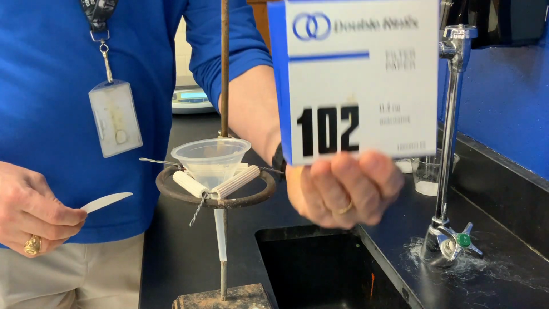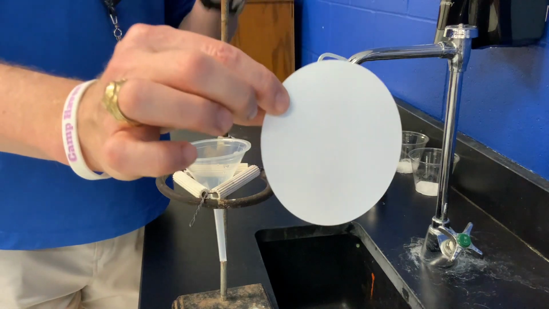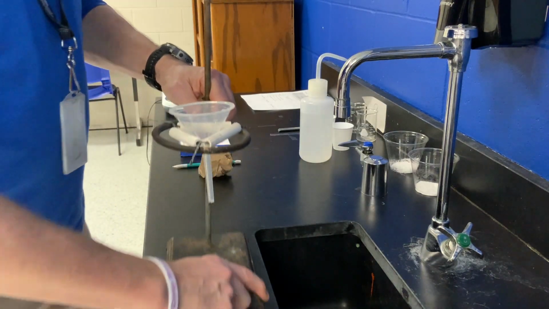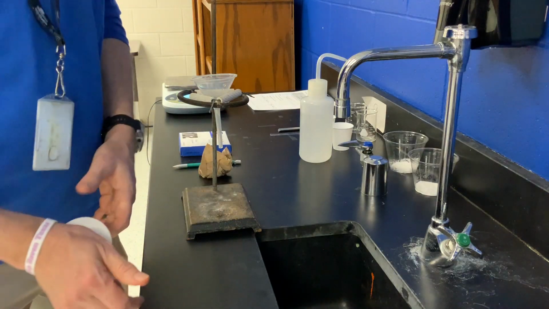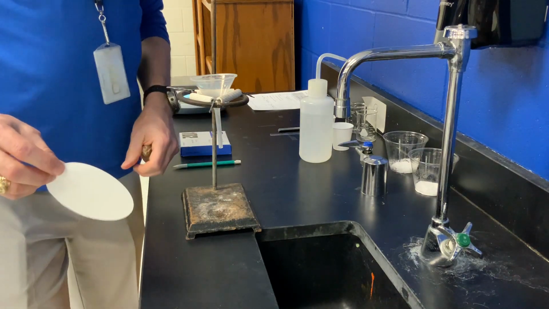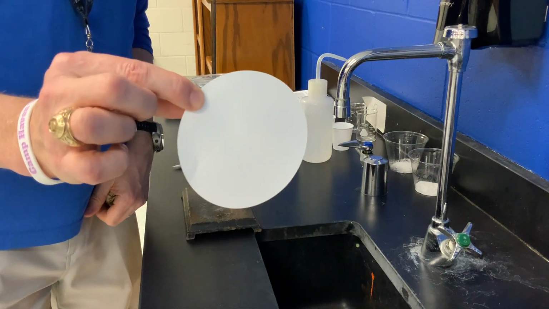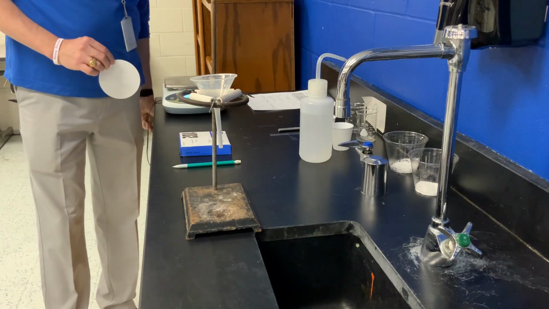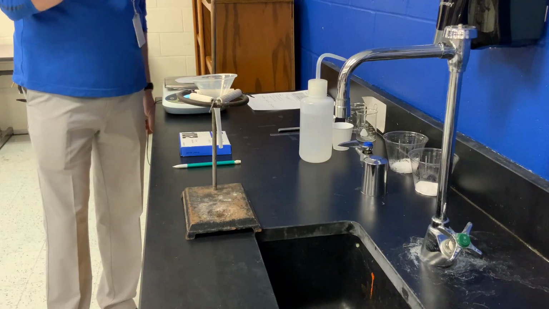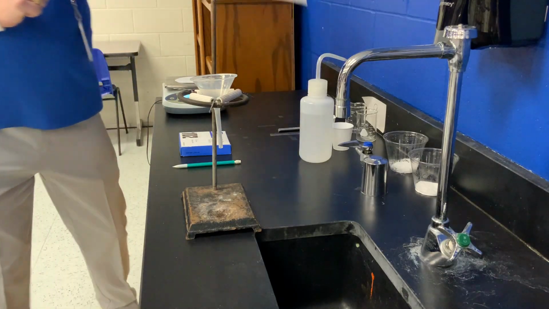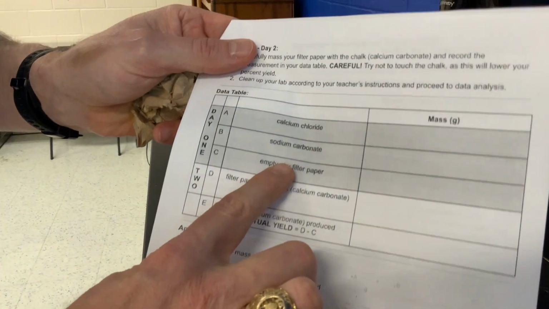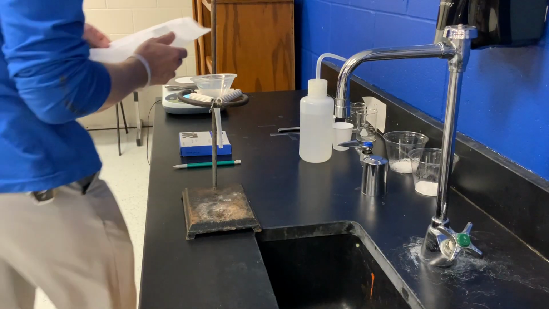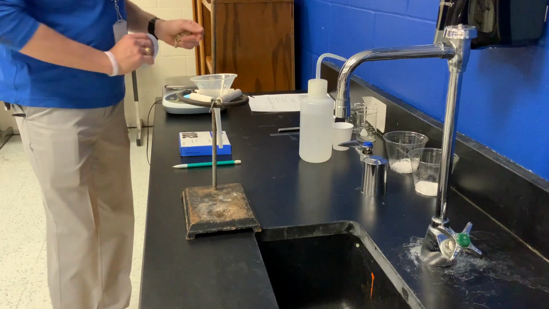So there's the box for the filter papers. That's what a filter paper looks like. I'm going to let you read the instructions for how to make the solutions. They're quite clear. I'm going to focus on the filter paper. Be sure that you zero your balance, weigh your filter paper. You'll see on the data table, it says empty, dry filter paper. If you do not get that data, you will not have a lab.